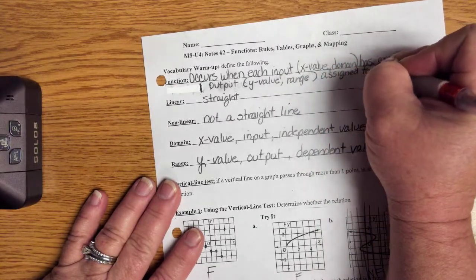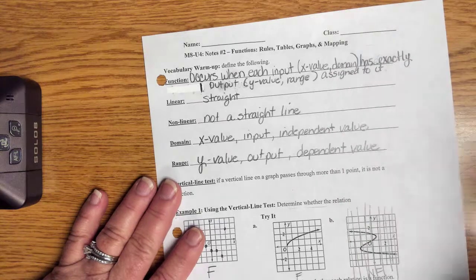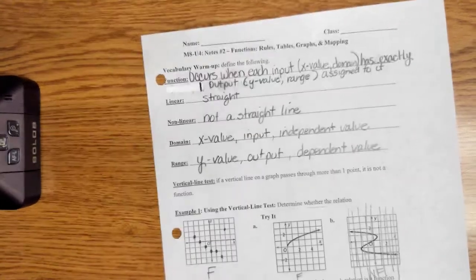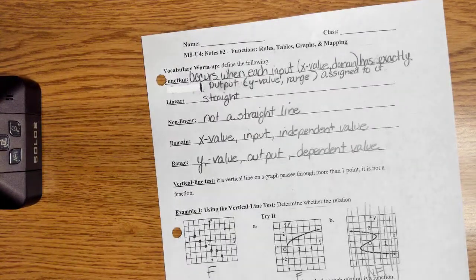So the domain is our X's, our input, our independent value. And the Y is our range, which is our output, which is our dependent. Remember when we were doing proportional and we were saying Y equals KX, okay?